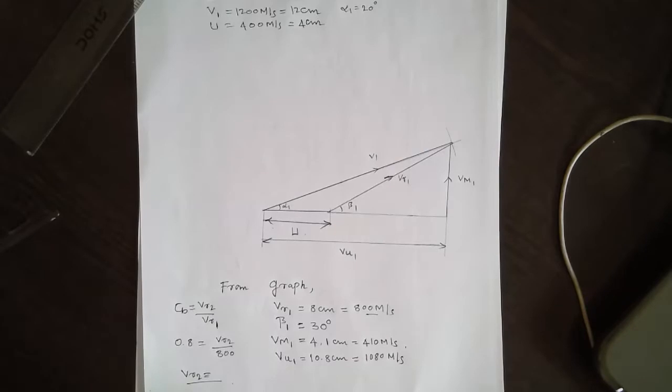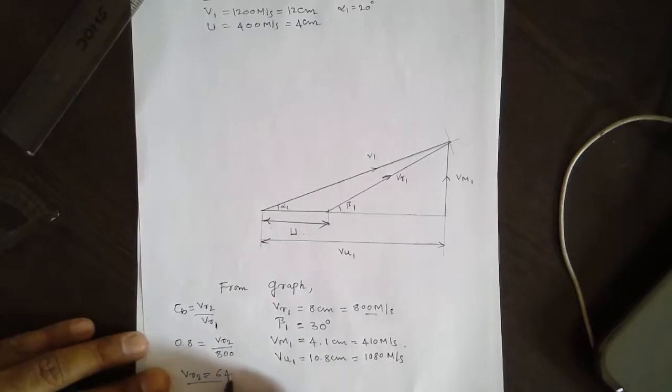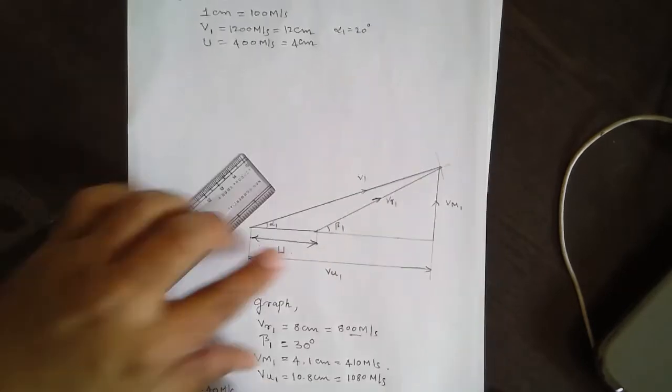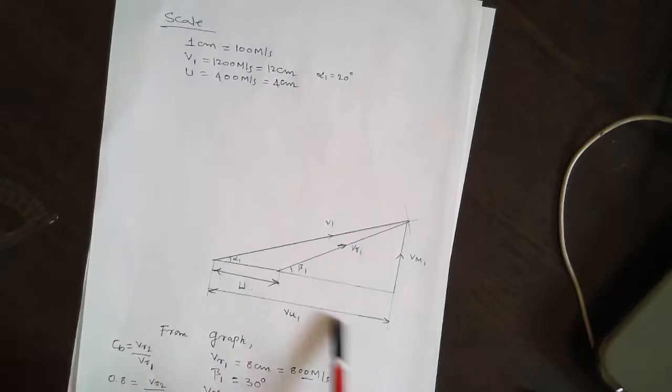Then here we got VR1 and V1, beta 1 and beta 2, and the VM1 value is 410 meter per second, and VU1 value 1080 meter per second, and VR2 value is 640 meter per second from the calculation part. Then we move on to the outlet velocity triangle.